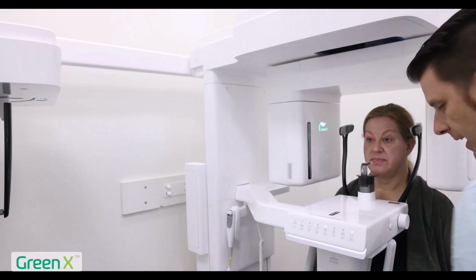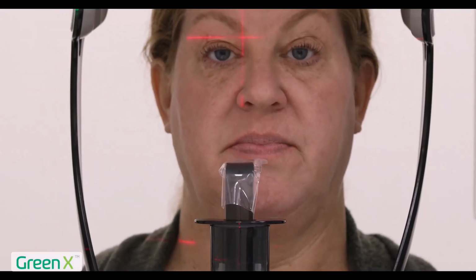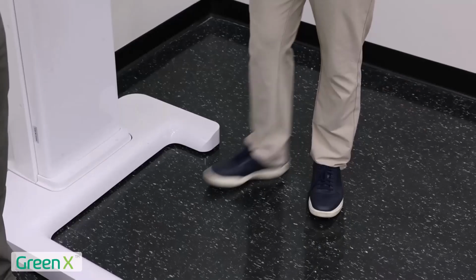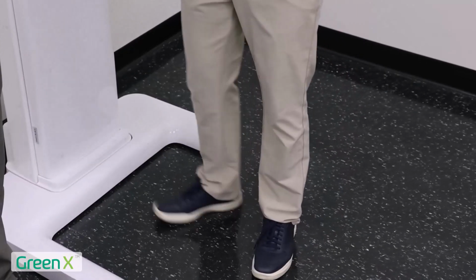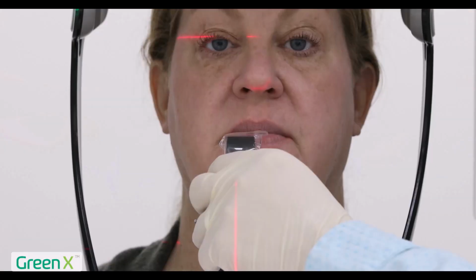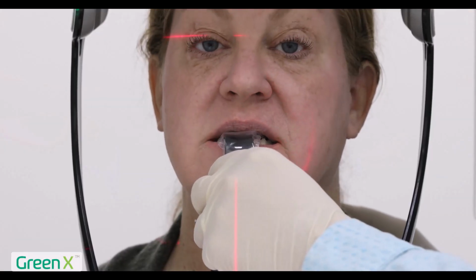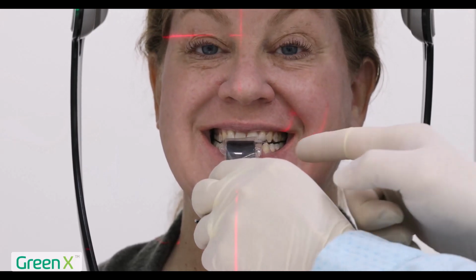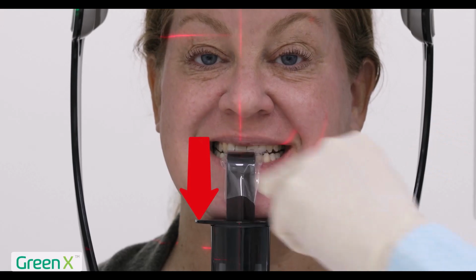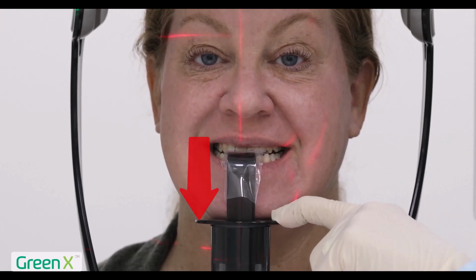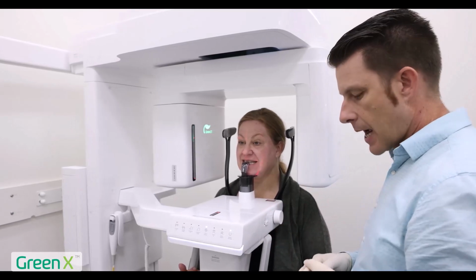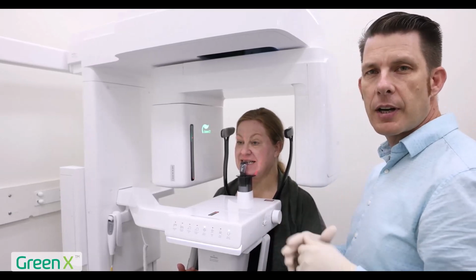I'm going to have my patient hold on the hand rest with their palms facing up. Walk forward and have your feet shoulder length apart. At this point, I'm going to have the patient open and move forward and bite on the bite stick. Smile really big for me. I can see that the patient's in the bite stick groove. And I want to gently push on the bite stick to ensure the patient's chin is firm on the chin rest.